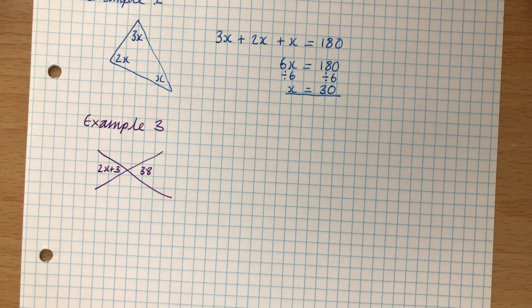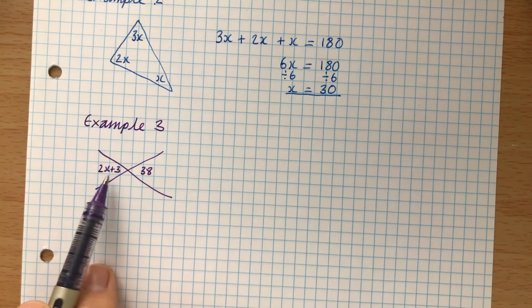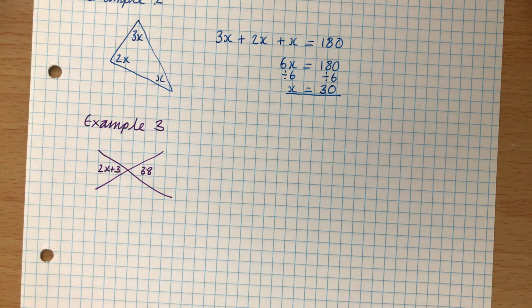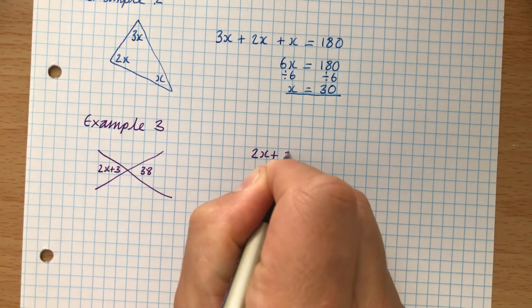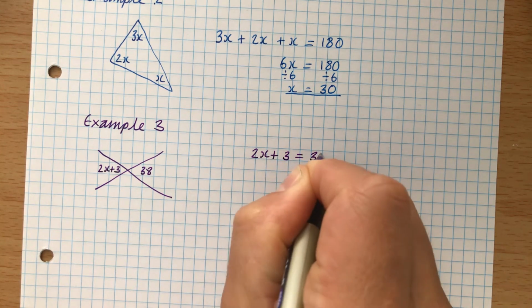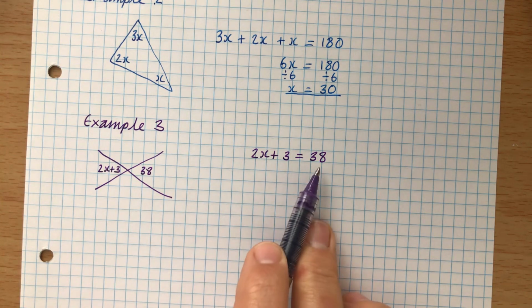So the angle fact this time is opposite angles are equal to each other. So that means 2x plus 3 must equal 38 degrees. So slightly different to the previous two examples where we're adding things up and they were equalling 180 degrees. Here the two angles shown are equal to each other. So this angle is equal to this angle.